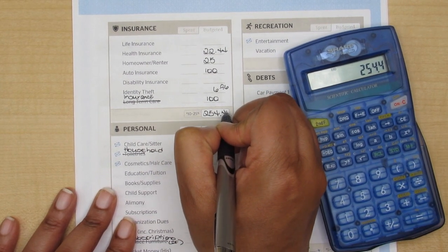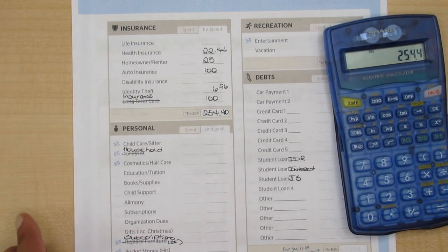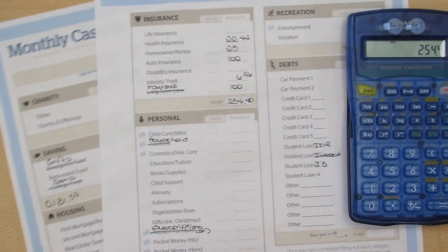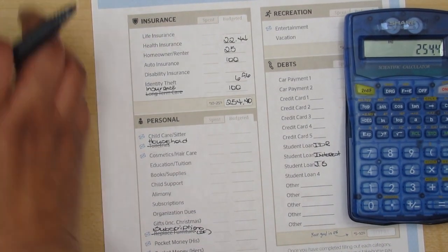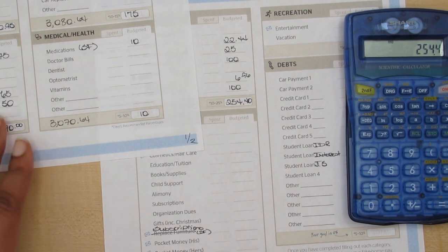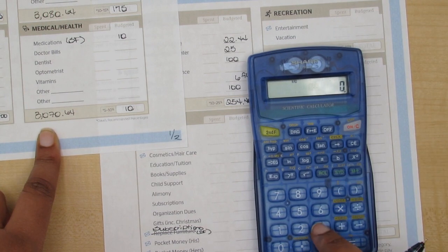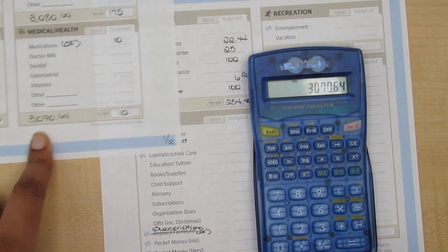And I know I'm getting an income tax refund, so I'm actually doing some saving along with paying off debt. I'm going to move this right out of the way. Okay, so I had $3,070.64.